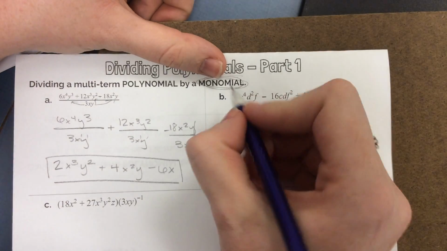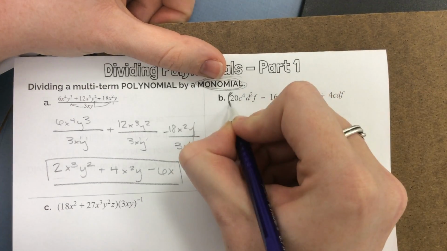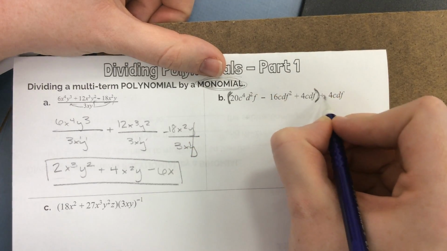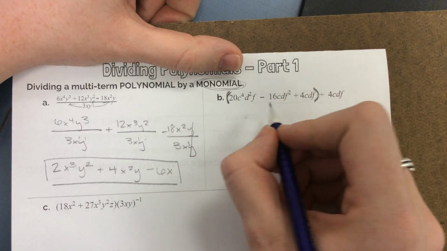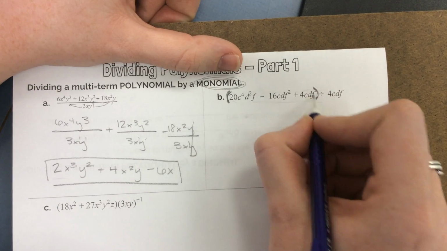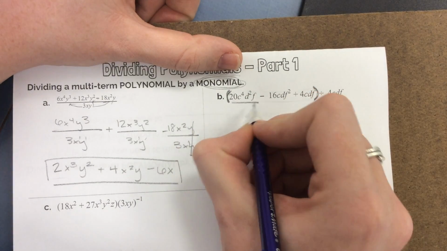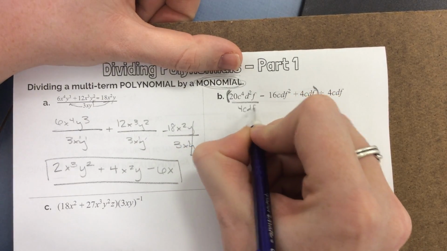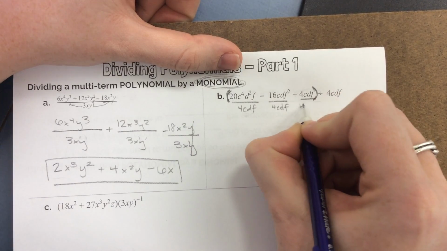The next one on this, I should have had parentheses around here because we're not just dividing this first term. I wanted you to divide this whole thing. The only difference here, instead of a fraction, it's written out with the division sign. So we're dividing this whole trinomial by this monomial. So here I'm going to divide by 4cdf, divide by 4cdf, and divide by 4cdf.